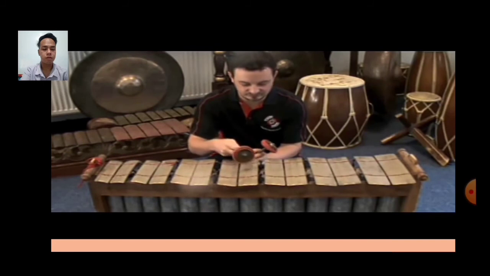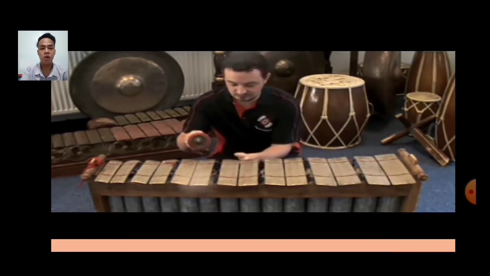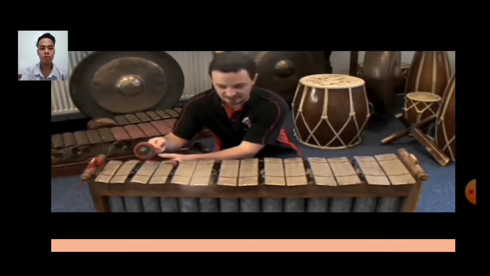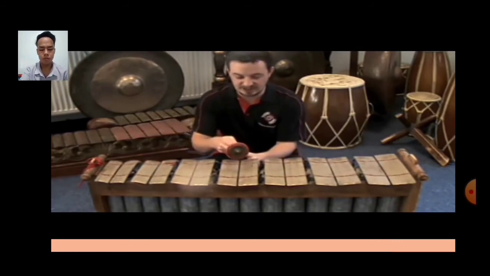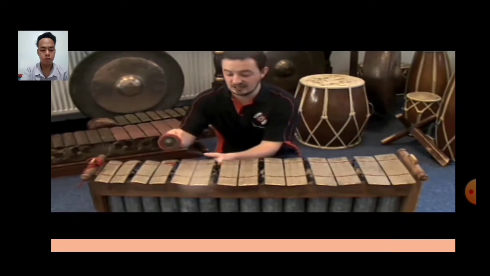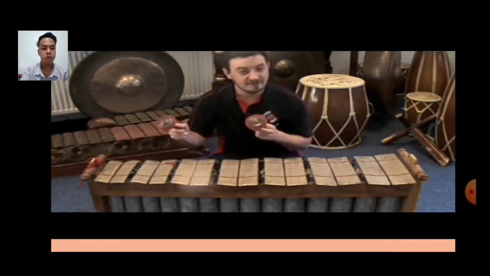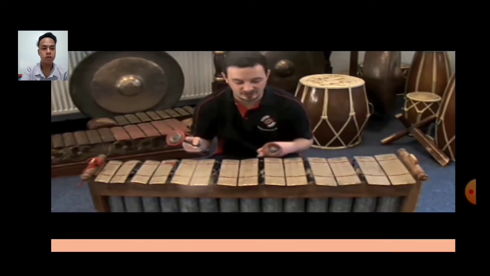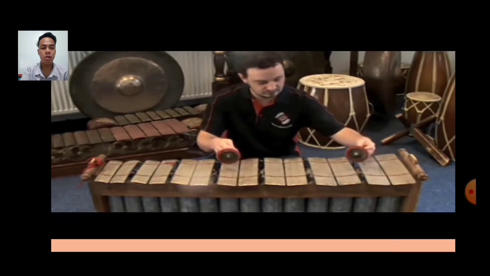Here's the first one. That's number 1 again. They often number them simply 1, 2, 3, 5, 6, back to 1. And the 5 pitches are always evenly spaced out within an octave.